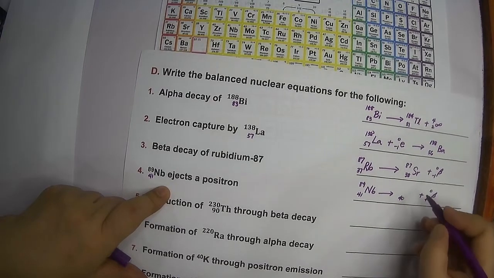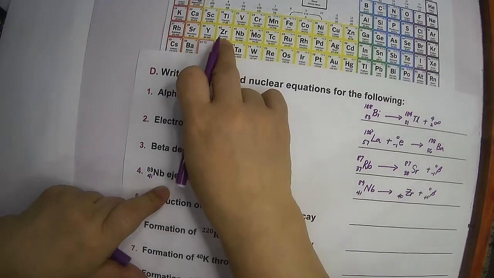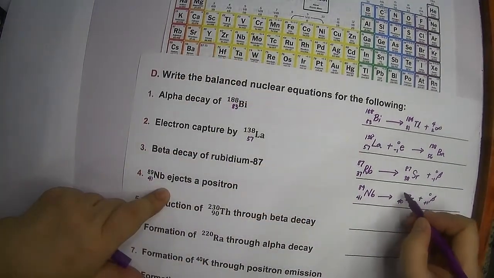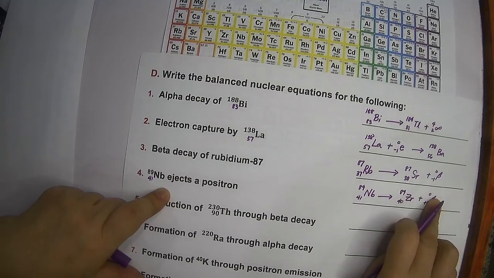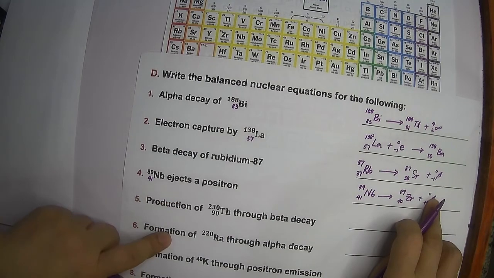And element 40 is zirconium from your periodic table. So we just copy the mass number, because the mass of a positive beta or a positron is also 0.